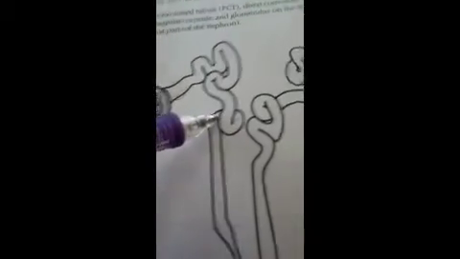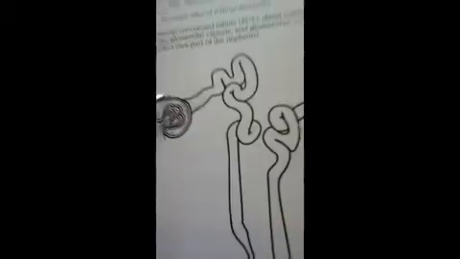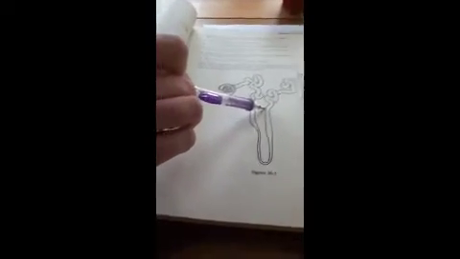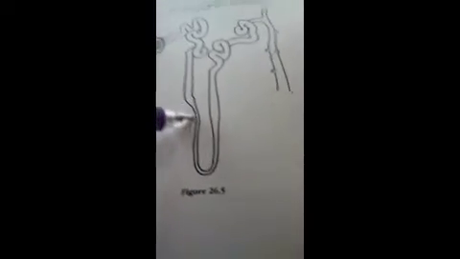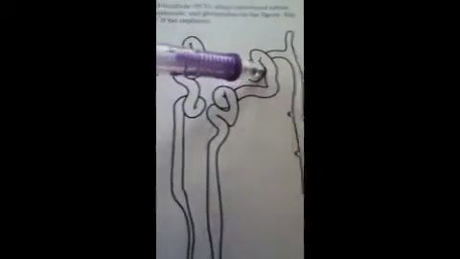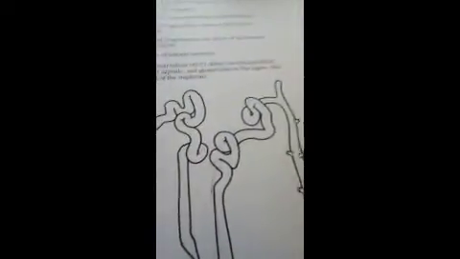So the next part after the proximal convoluted tubule is the loop of Henle. This here, and going up to here. So we're going to look at that. There are two limbs to the loop of Henle. The descending limb goes from the cortex down deeper into the medulla, and then the ascending limb of the loop of Henle leads into the last part that we'll look at, which is the distal convoluted tubule.